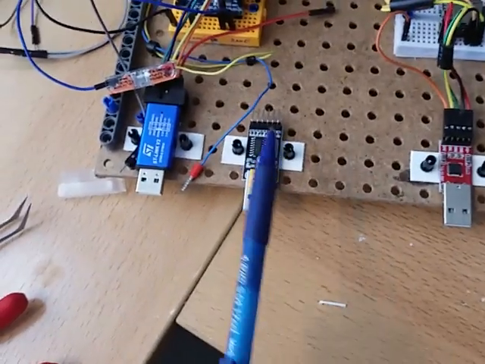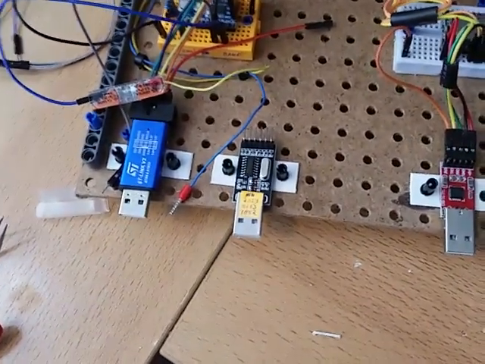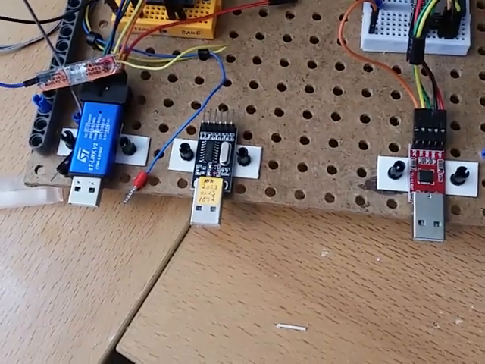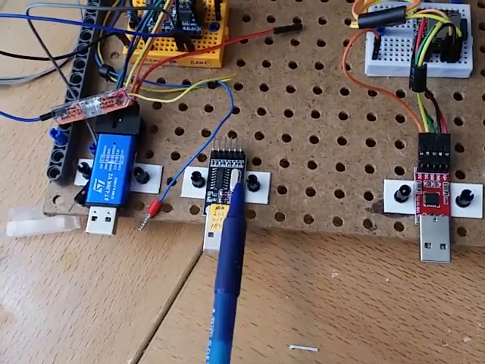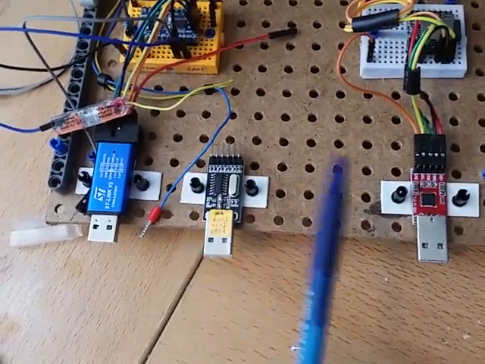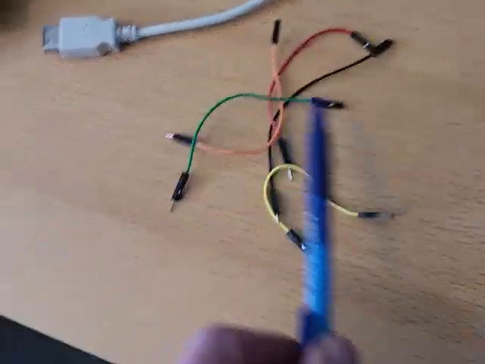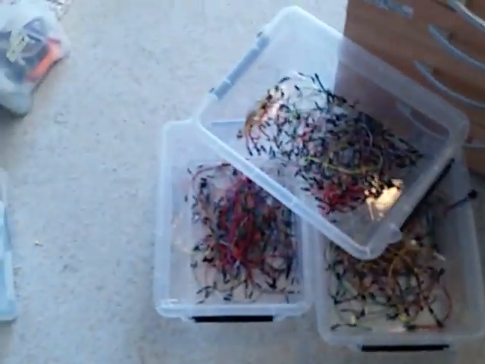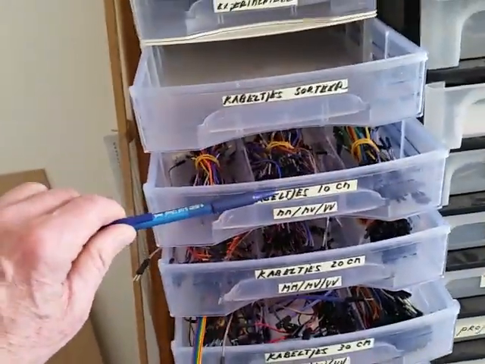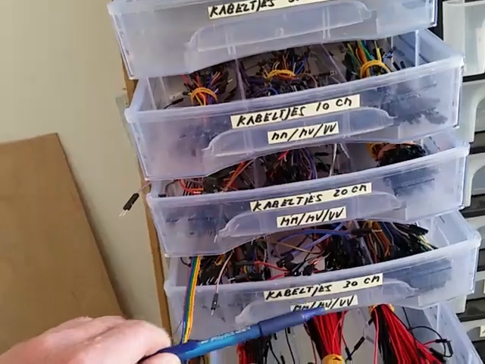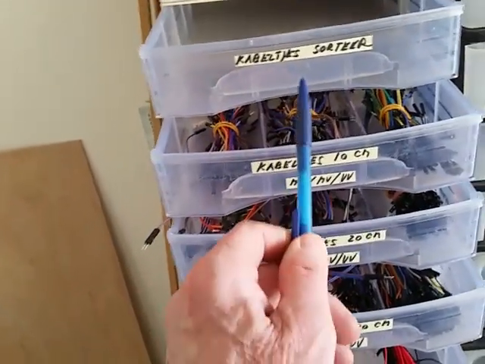So I now mounted a new USB RS232 device onto my system. Now I have to find 6 wires, these are 6 connections. I sorted them here out, and well, it looks like a mess, but this normally is my storage of these wires. I have 10 centimeter, 20, 30 centimeter, male, female, female.